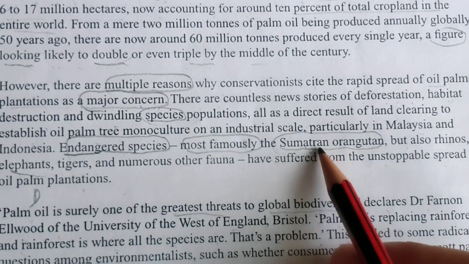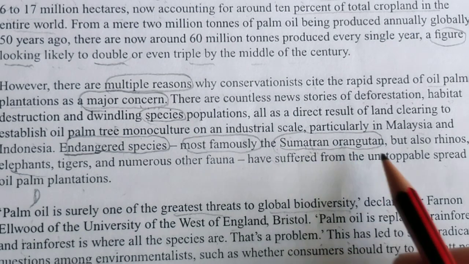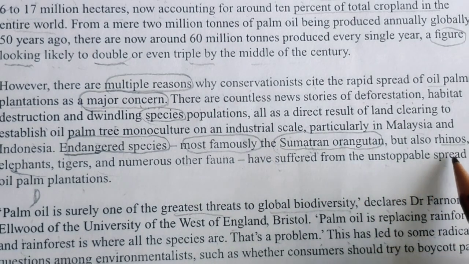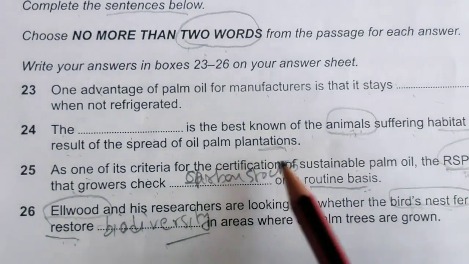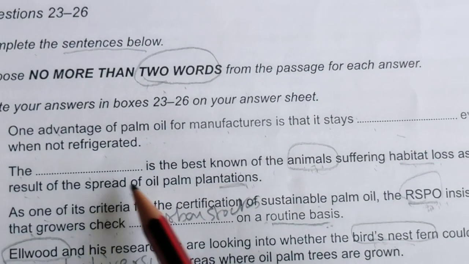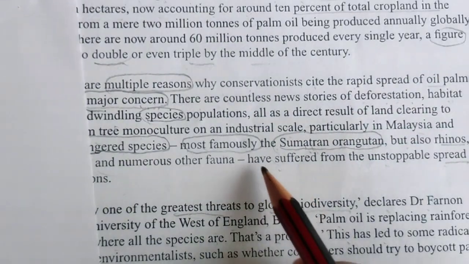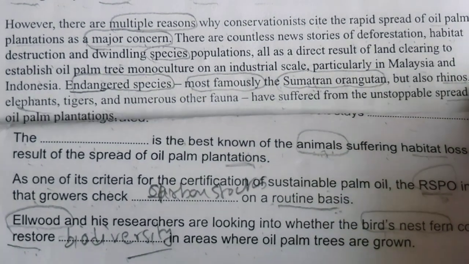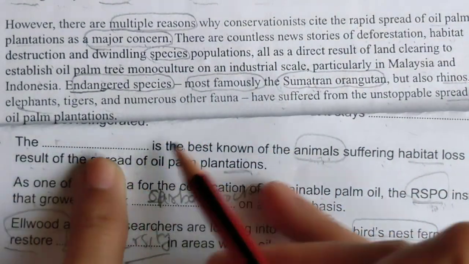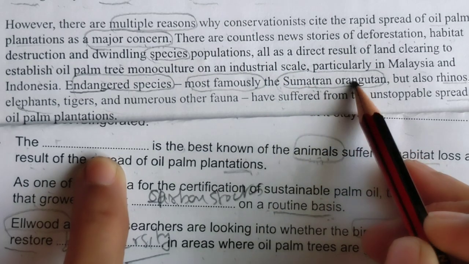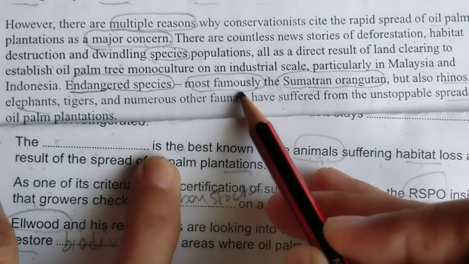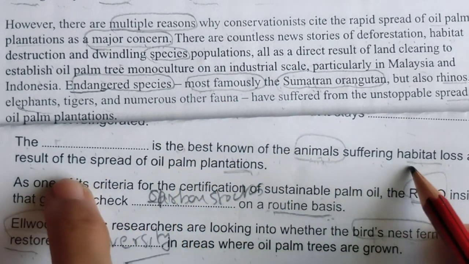Okay, yes, I think this is the animal name, but also rhinos. These animals have also suffered from the unstoppable spread of oil palm. The dash is the best known. So best known here means most famously, you can see this. If I put a name here, Sumatran orangutan is the best known animal, most famously, best known animals suffering habitat loss.